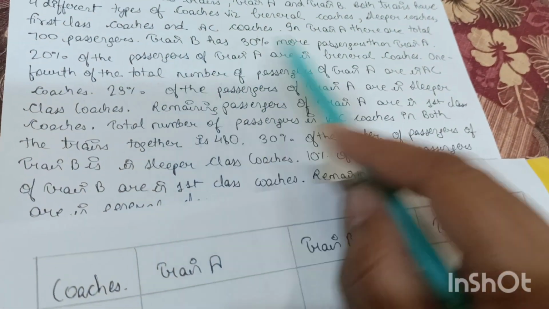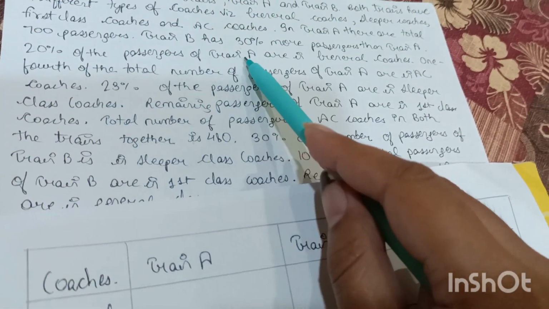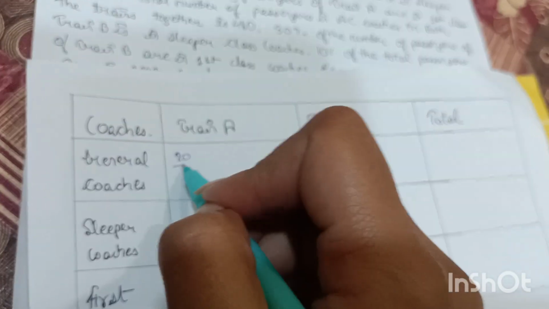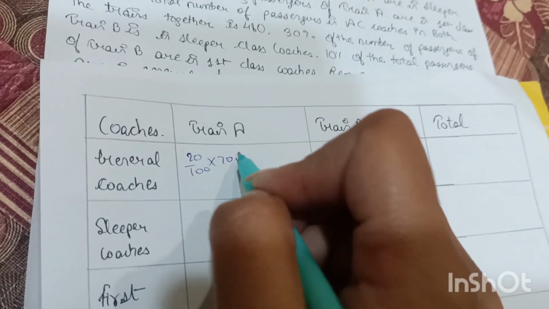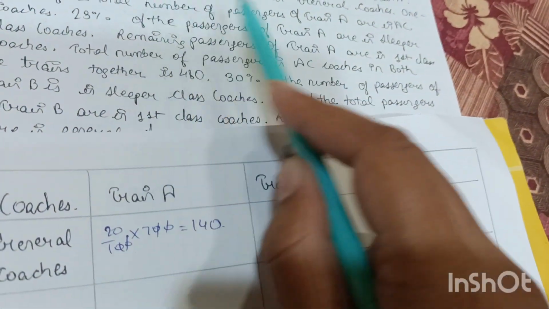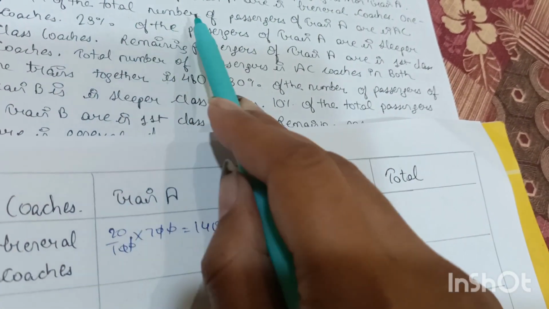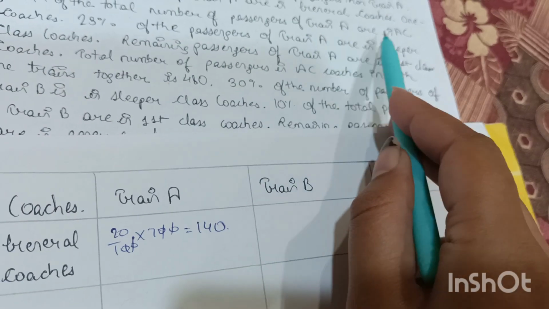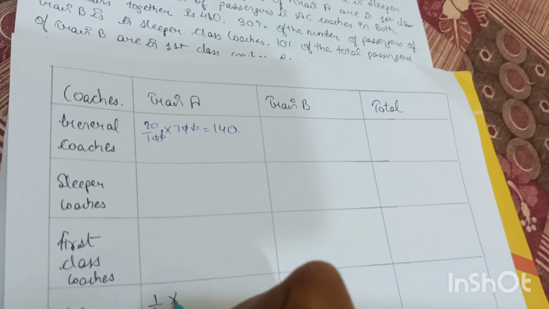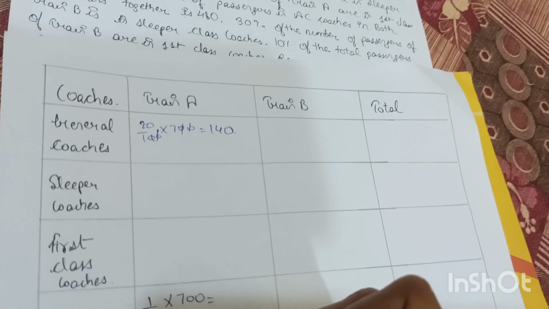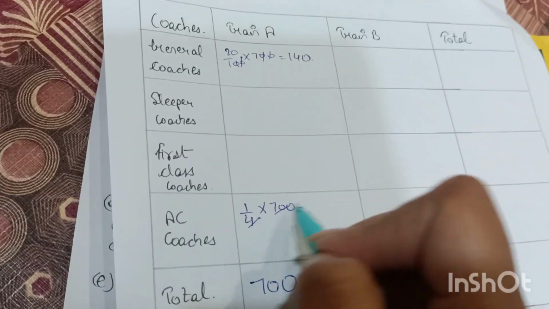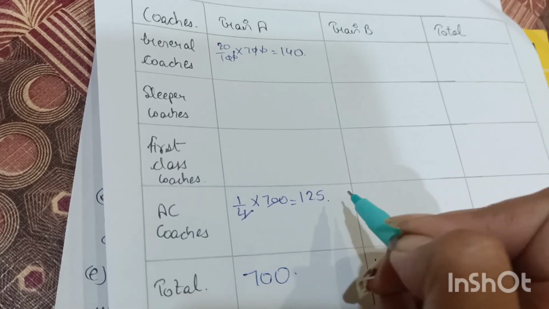Okay, so now let's see. 20% of the passengers in train A are in general coaches. So 20% of 700, you'll get the value as 140. Okay, then 1/4 of the total number are in AC. So 1/4 of 700, when you cancel it out, you'll get the value as 175.